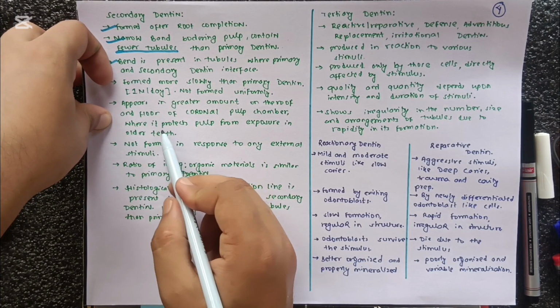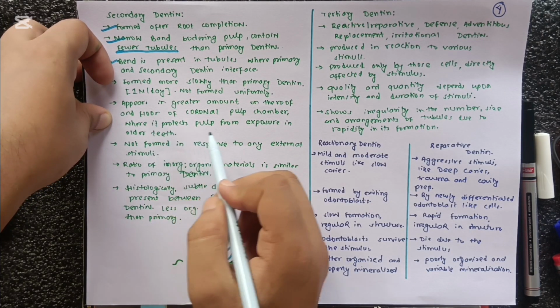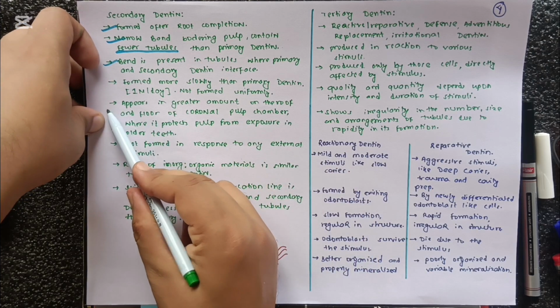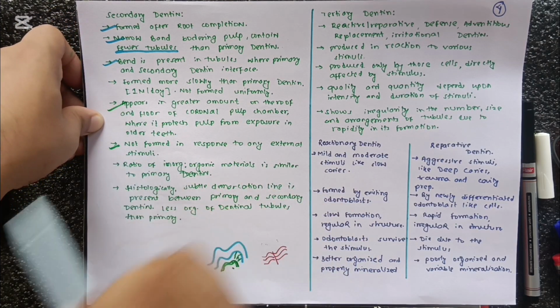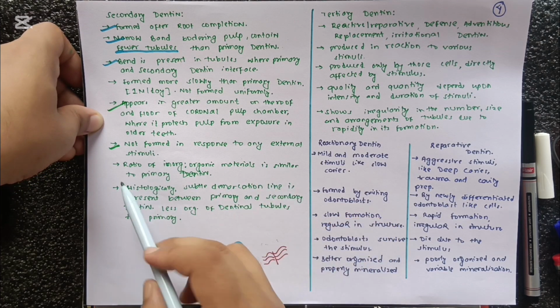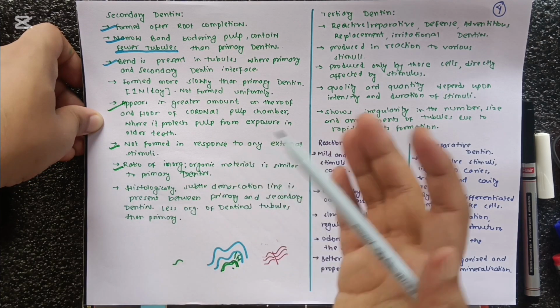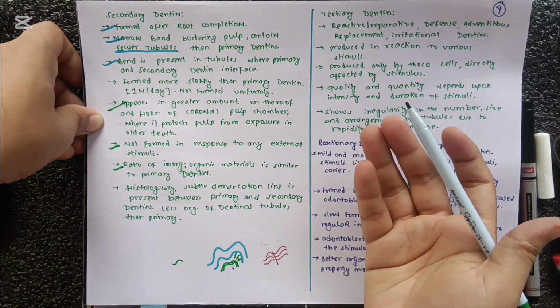This is one sort of adaptation that protects the pulp from exposure in older teeth, and it is not formed in response to any kind of external stimuli. The ratio of inorganic to organic material is similar to that of the primary dentin.